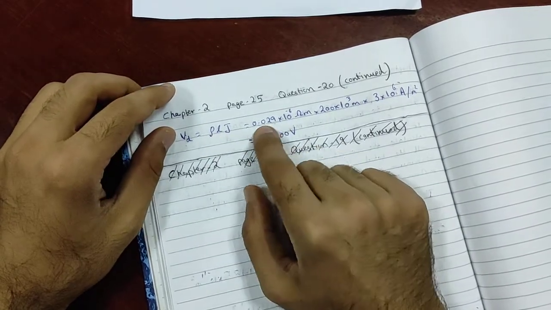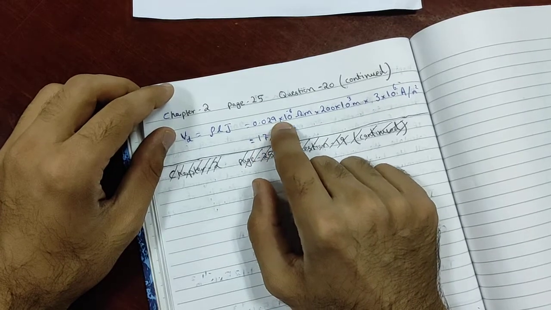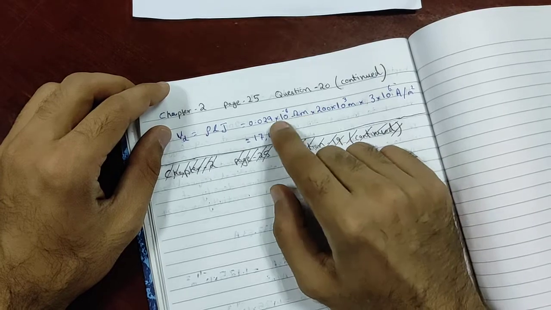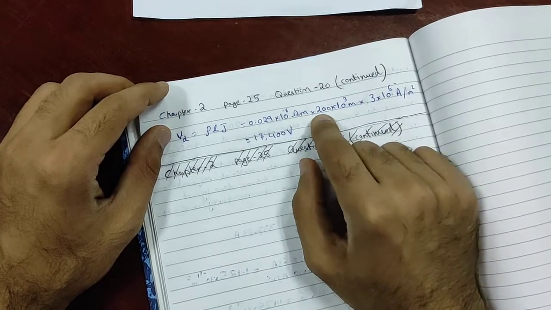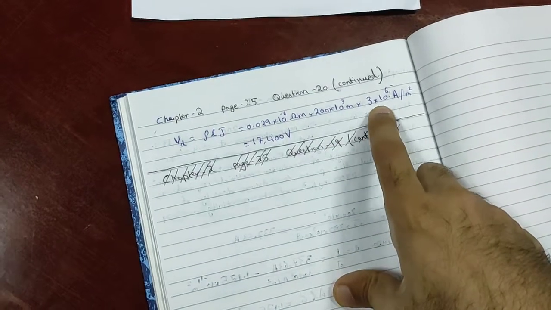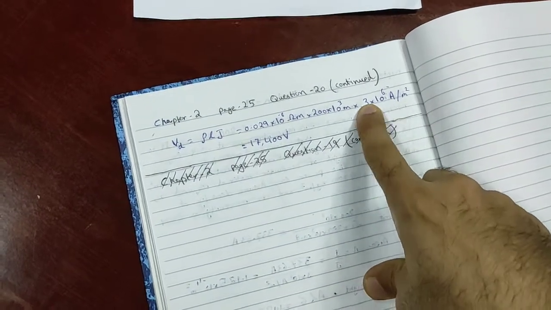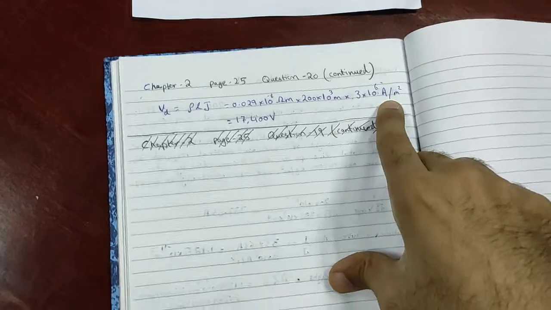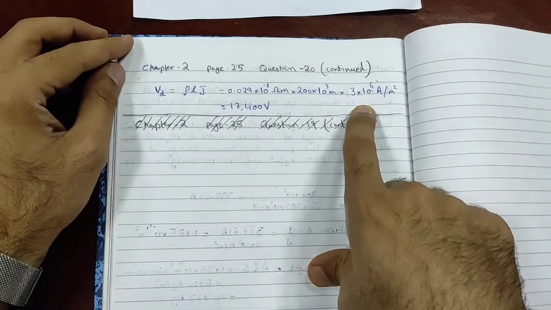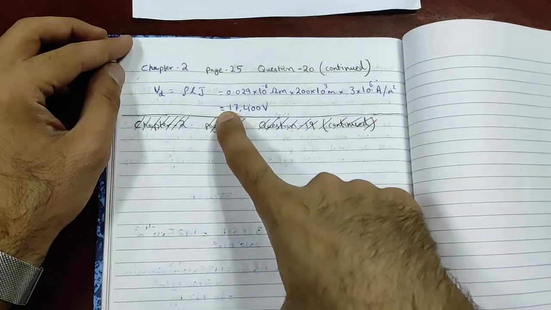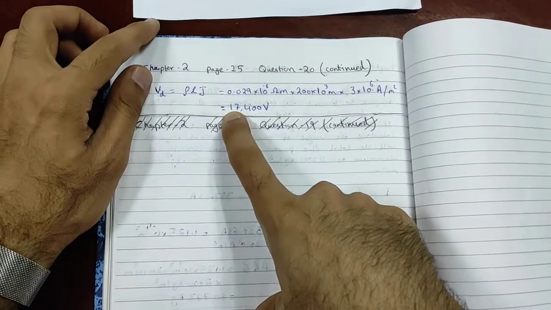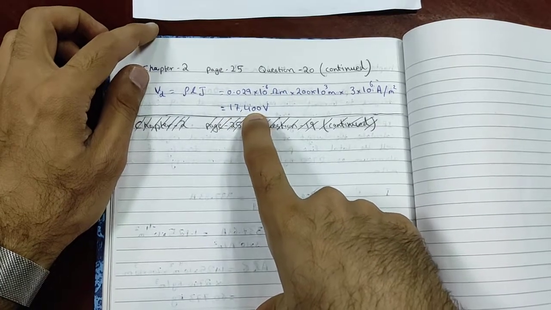The resistivity was given in the question, 0.029 times 10 to the power minus 6, which was micro ohm meter, times the length of the aluminum conductor, also given in the question, times the current density, but of course the current density in meter square, which is 3 times 10 to the power 6. You multiply all three of them and you will get the total voltage drop of the transmission line, which is 17,400 volt.